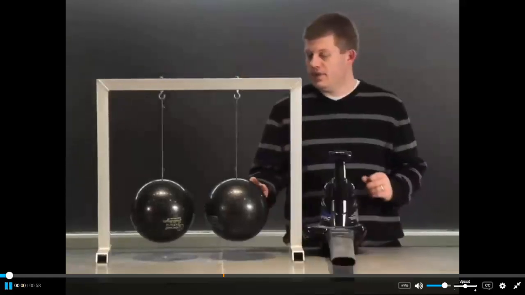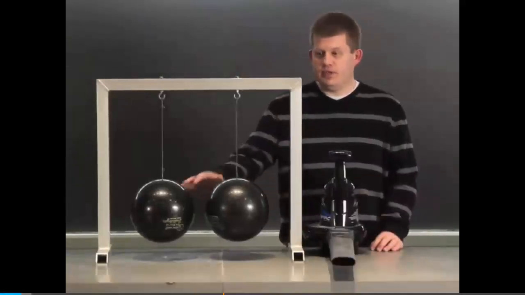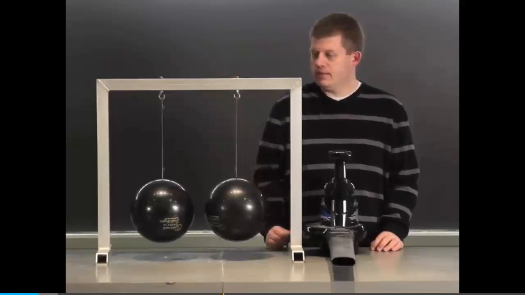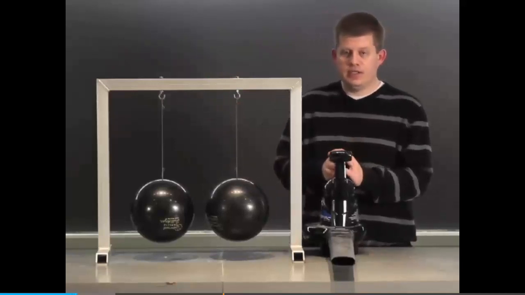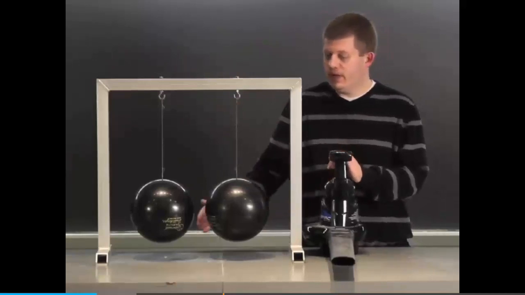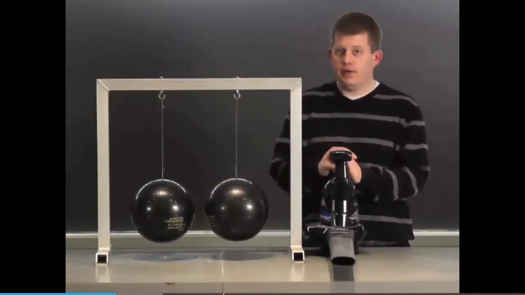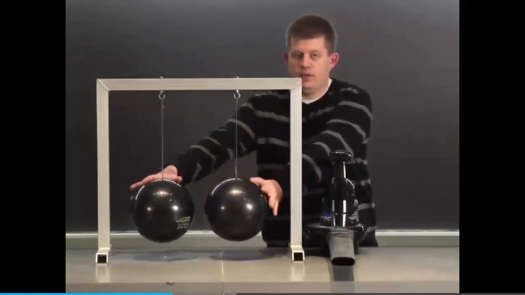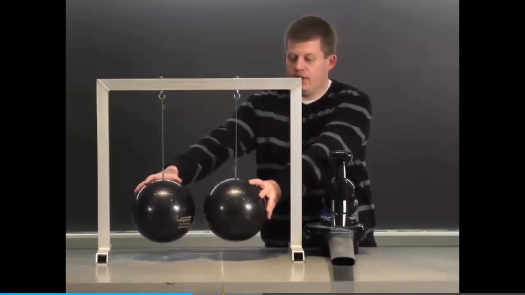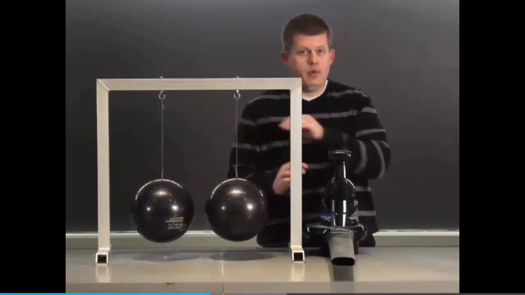In this demonstration, I have two bowling balls hanging from this frame by some strong wire. And I also have a leaf blower, which I will use to direct a high velocity airstream between the bowling balls. The question is, what will the bowling balls do? Will they be pushed apart? Will they come together? Or, because they're so heavy, they won't move at all?